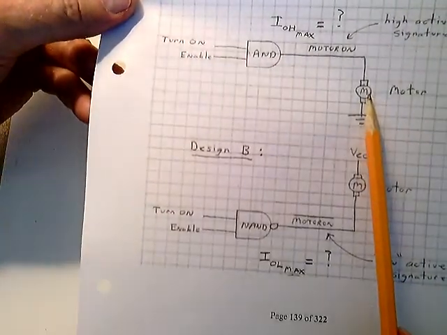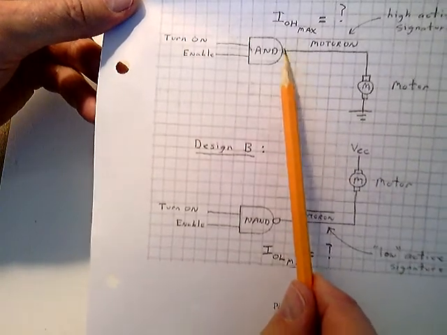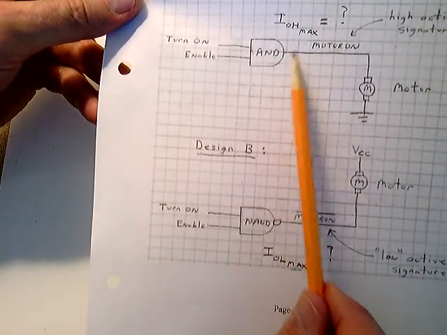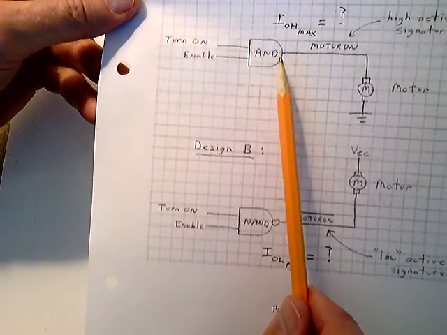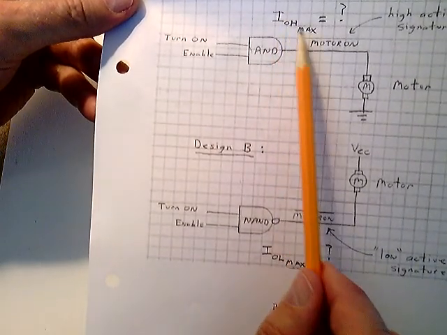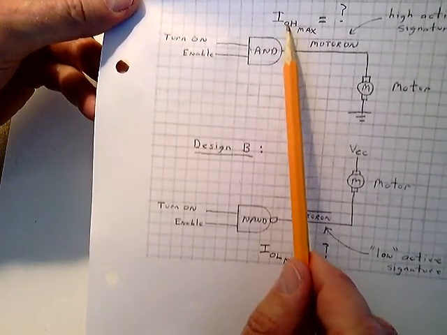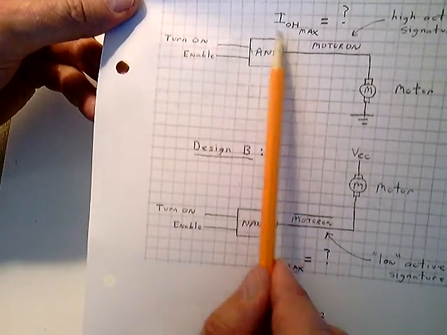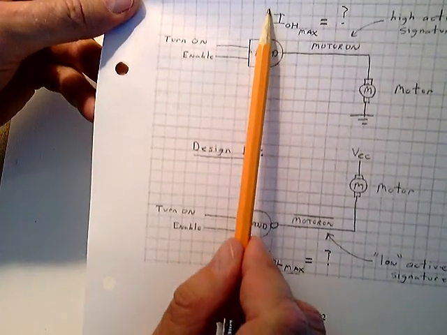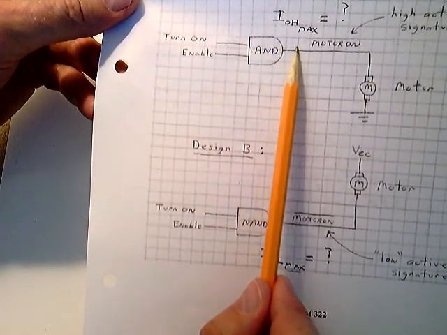that should turn on. But how much current are you going to get out of that device? Well, you have to look at the specification. The engineer looks at the specification for IOH max. What's the maximum high-level output current you're going to get? And don't forget, it's a sourcing current. It's coming from VCC down this way and coming out.